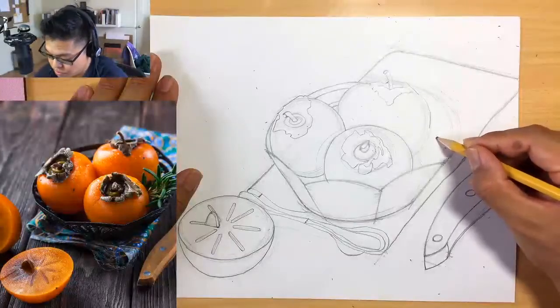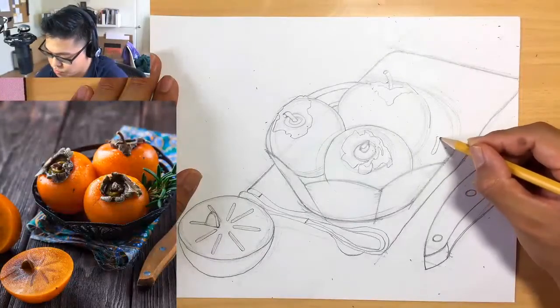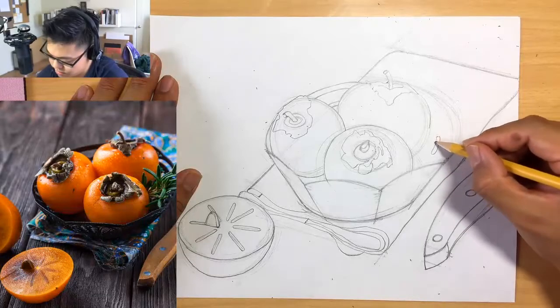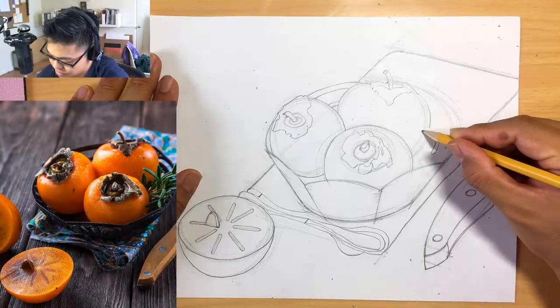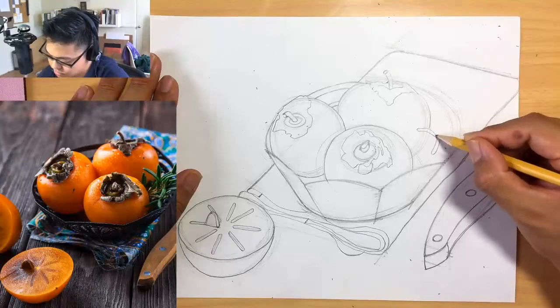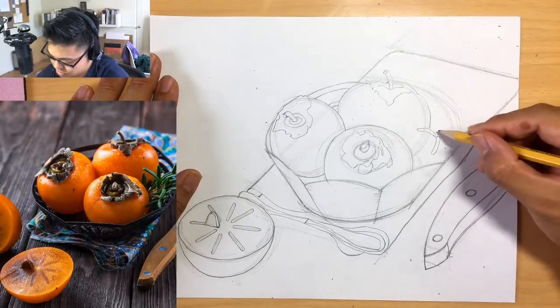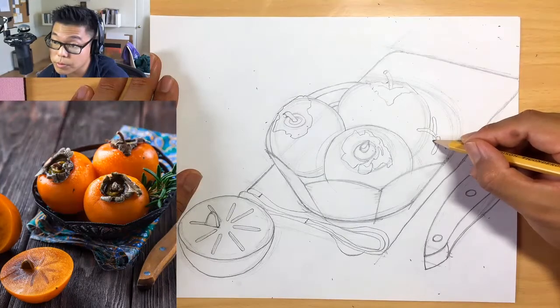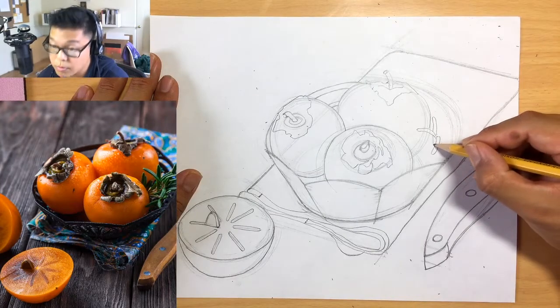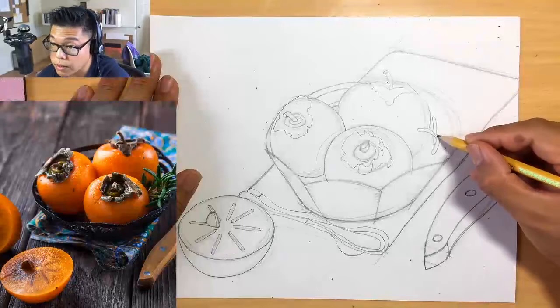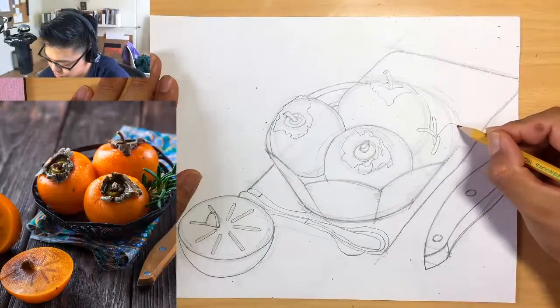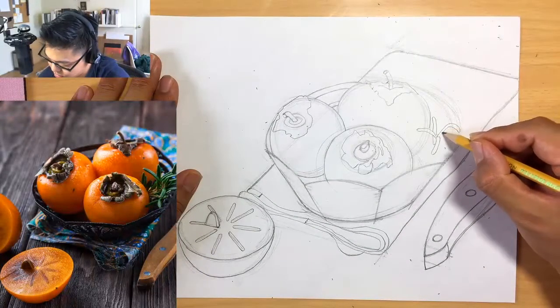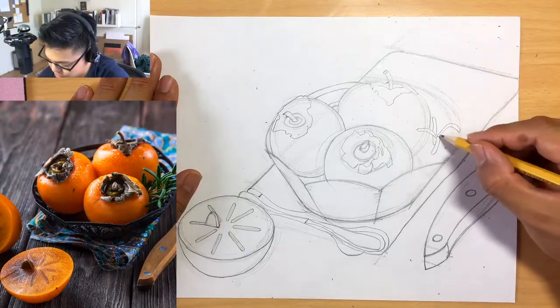The thyme, you want to draw it basically just one petal of it at a time, one leaf of it at a time. It's these long, curving shapes over here. And if you draw one at a time, it's easier for you to know which ones go behind the other.